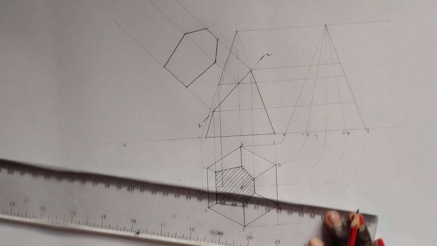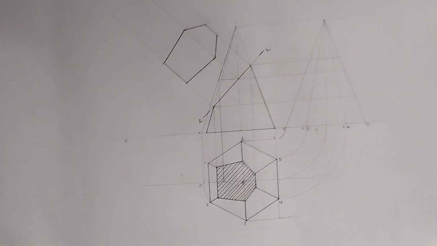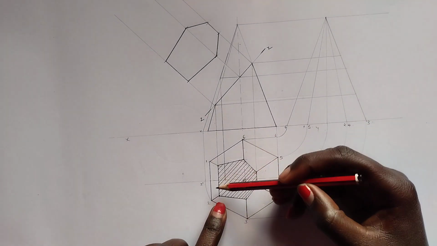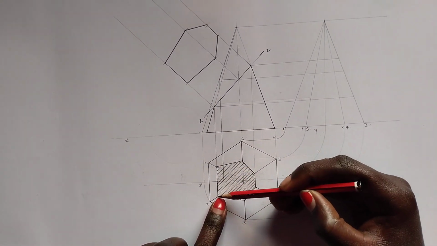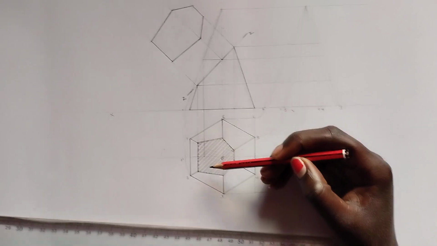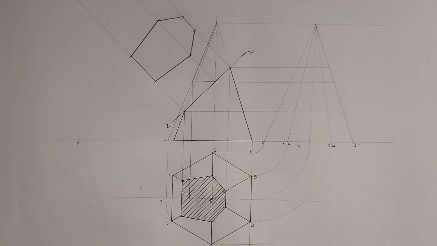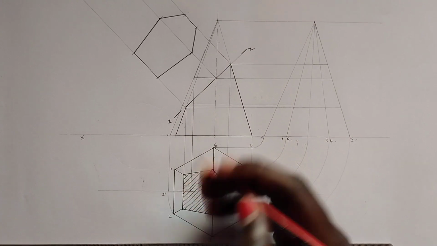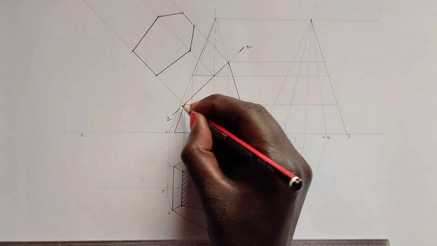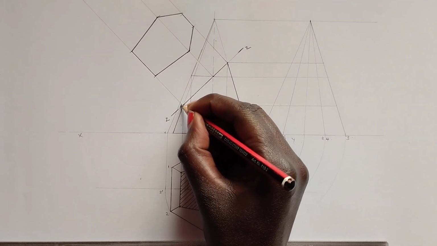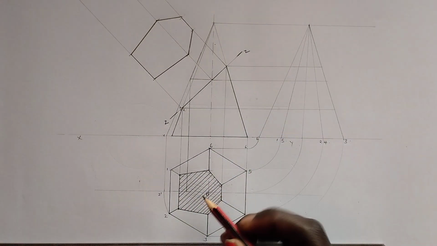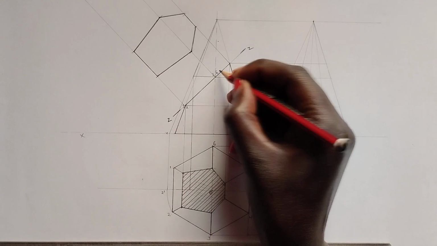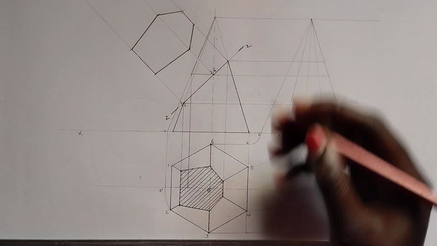So we have that, so we can mark now the points. Remember this line, so we can take our measurements or these dimensions. So we have 1 and 2 in this line. We have here 1 and 2, and then we also have here 3 and 6, and finally we have 4 and 5.